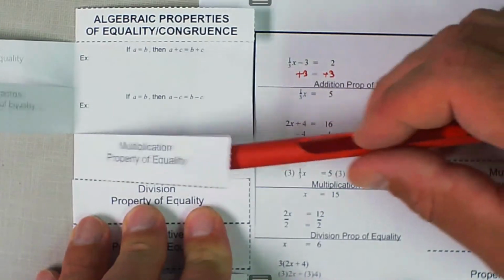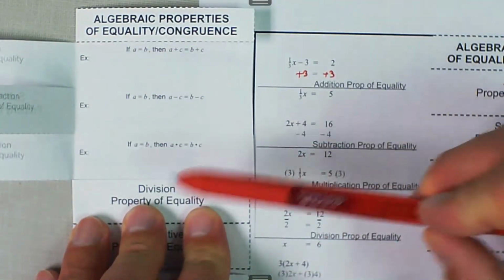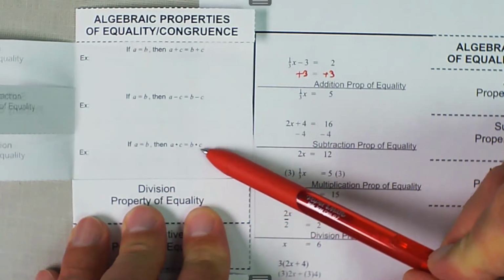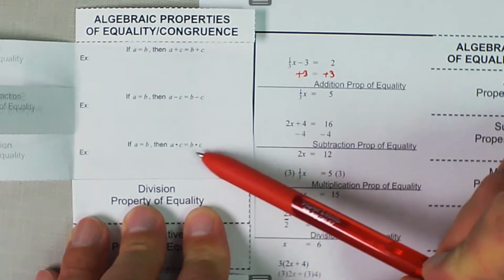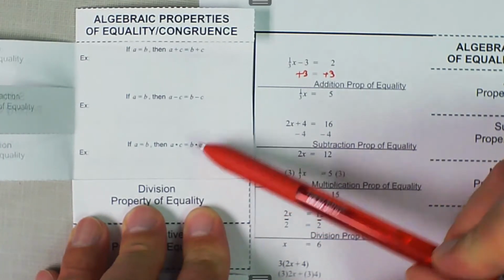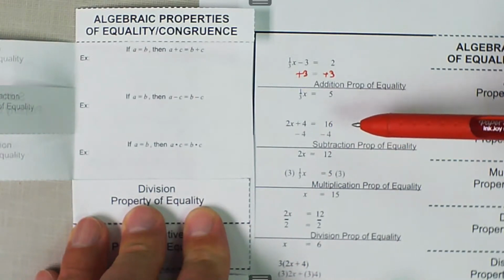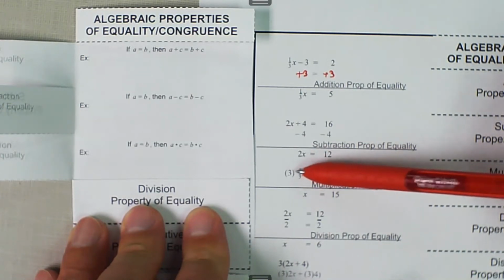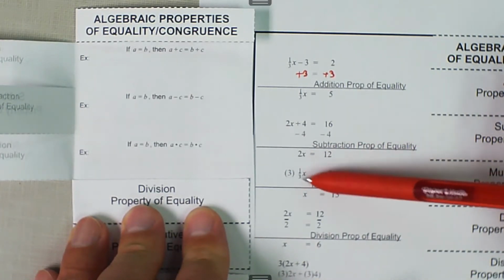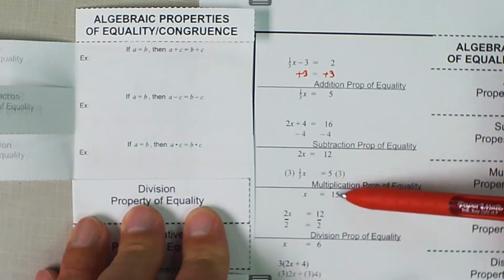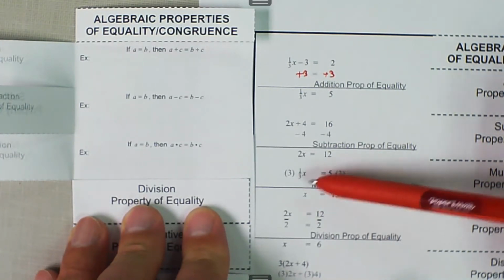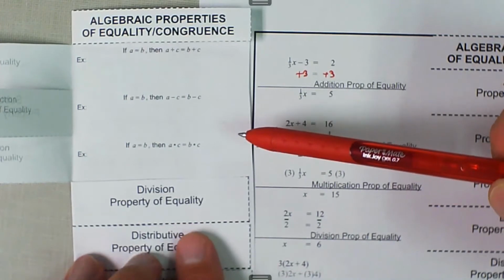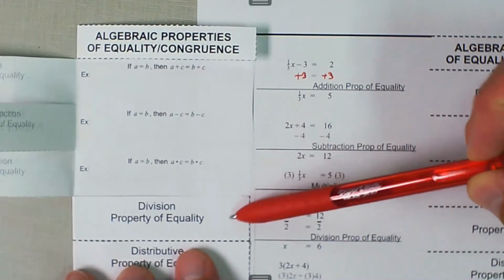And multiplication property of equality, that is going to be the same thing. Again, if a is equal to b, then a times c is equal to b times c. Basically, if we multiply c to both sides of the equation, then it's still going to be the same. So here we have this example where we have 1/3 x equals 5. If we multiply 3 to both sides, our 3's cancel off with x, and 5 times 3 is 15. But this is still going to be equal because what we've done is we've multiplied c to both sides of the equal sign.